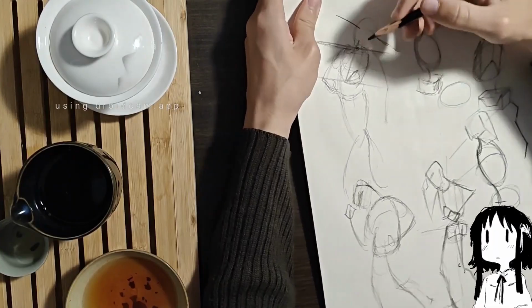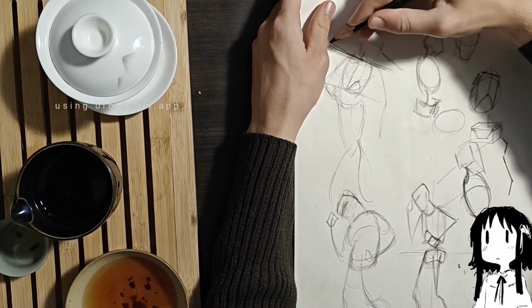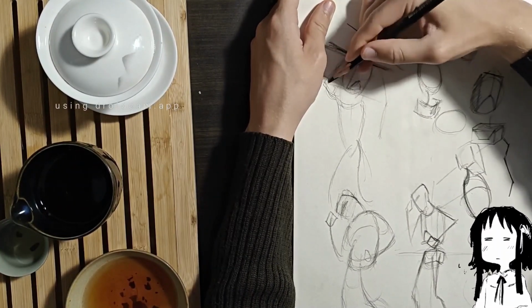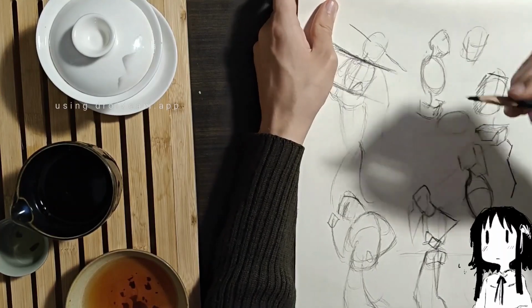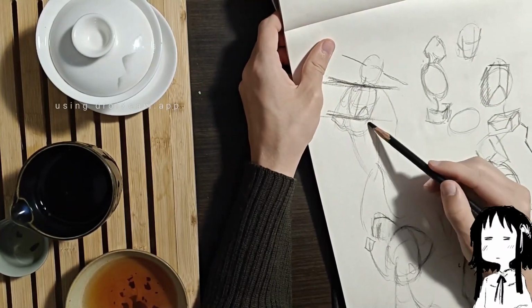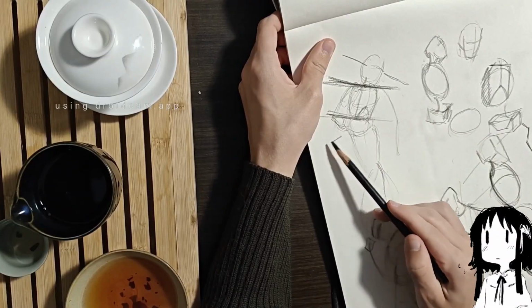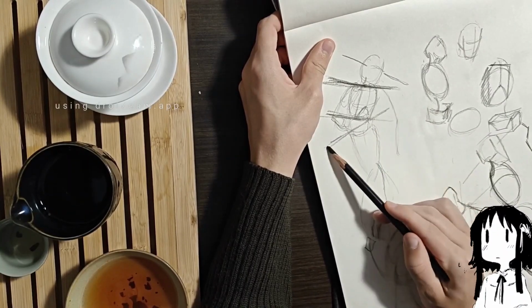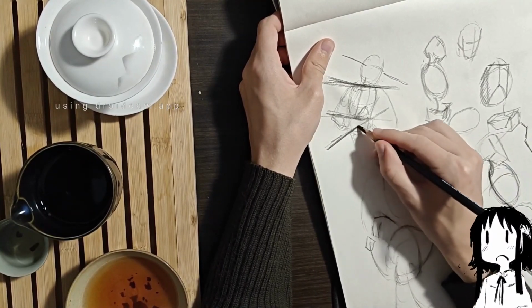Slightly tilted. Maybe even more, honestly. And then the pelvis. In here, it's like this. So its angle would be like that. As you can see, it's sort of balancing against the other two angles.